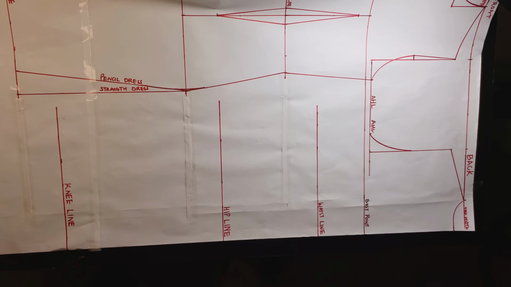The next step is to mark our dart for the back. Same as the front, just divide your nipple to nipple or your bust span by 2.